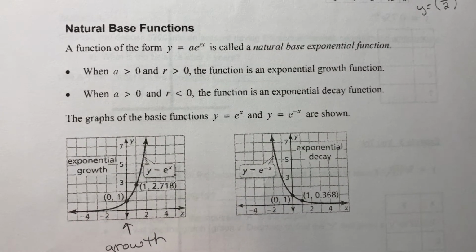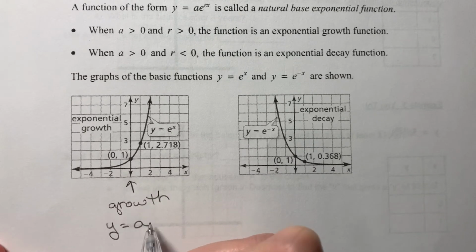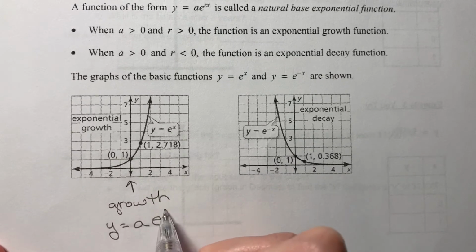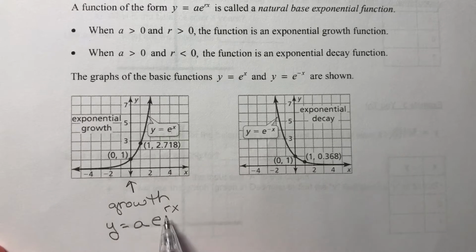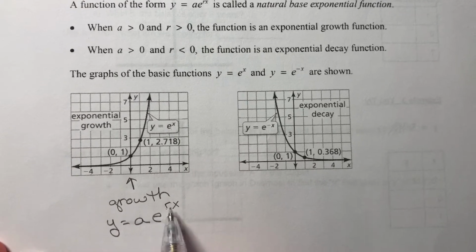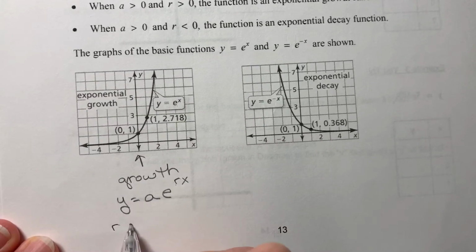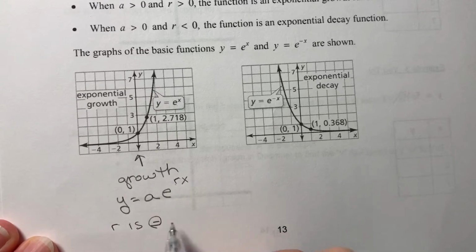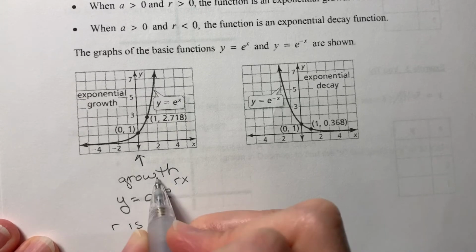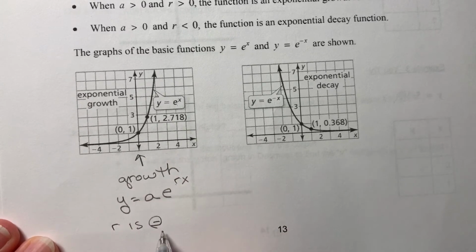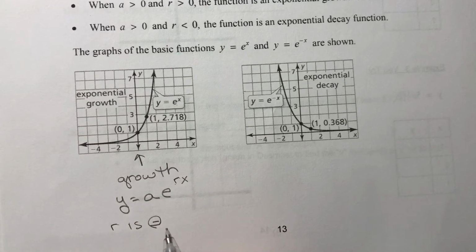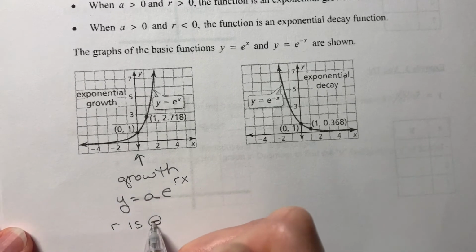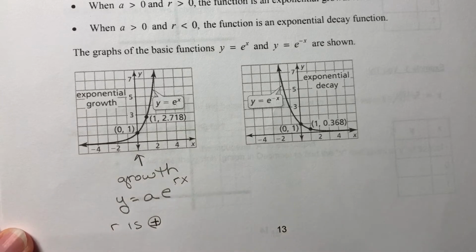They're saying, hey, you might have a number in front, an a, and then you're going to have e to the rx. So if r is positive, then you're going to have growth.